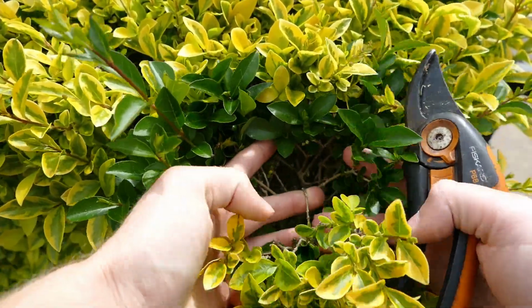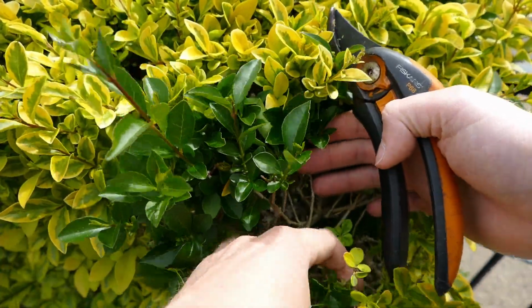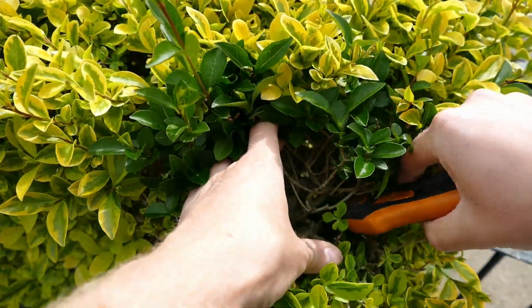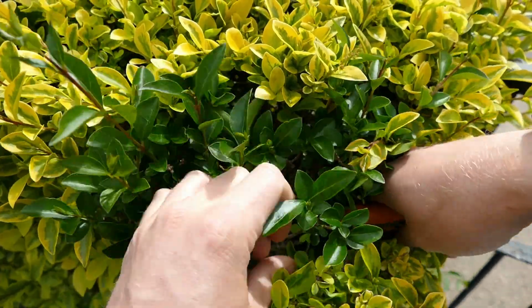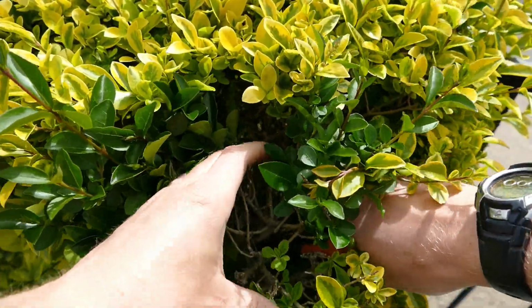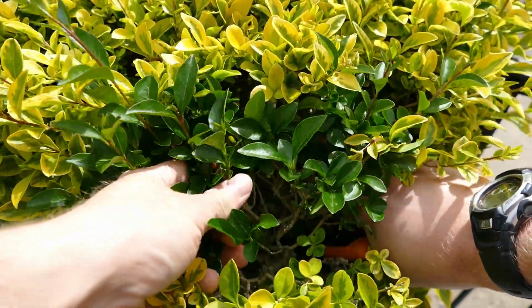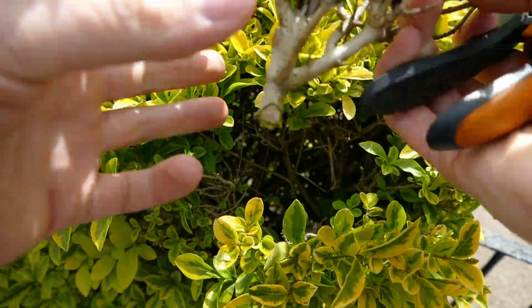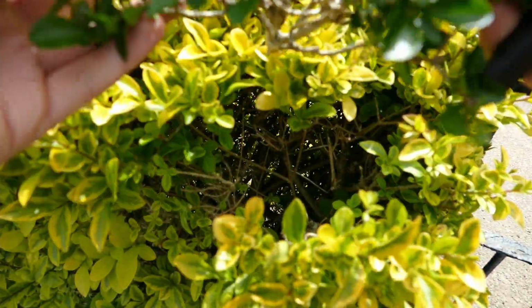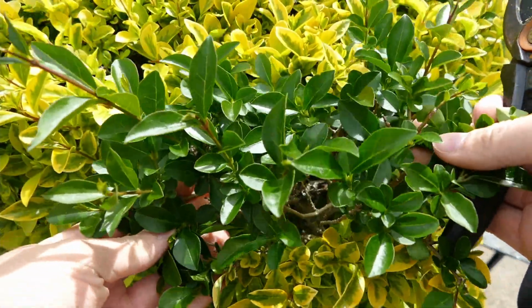So you can see these stems down here. These are all green, and they do appear to come all the way back to this point. So I'm going to cut it down quite low, making sure all the branches coming up from this are green and not variegated. So we've taken that off, and as you can see, completely green. There's no variegation on that at all.